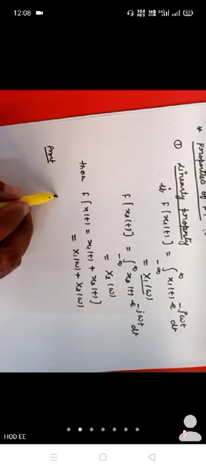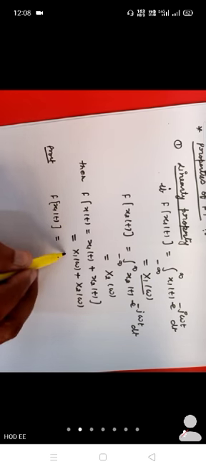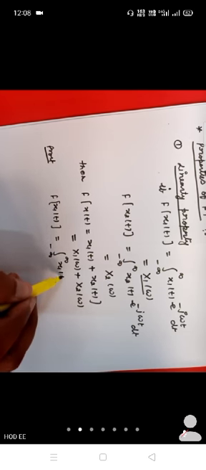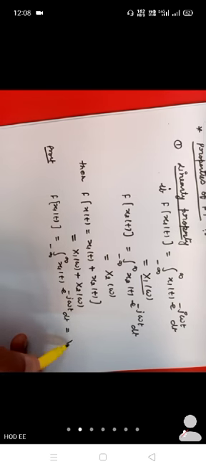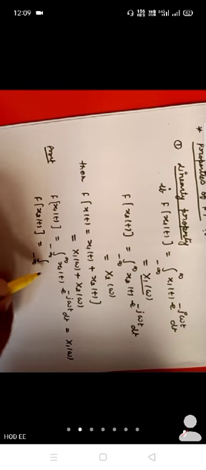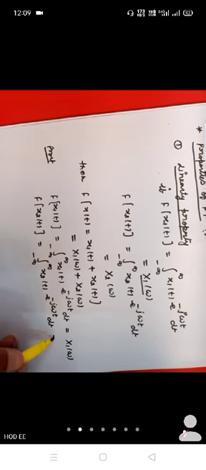The Fourier transform of x1(t) is the integral from minus infinity to infinity of x1(t) e raised to the power minus j omega t dt, which is expressed as X1(omega). Similarly, the Fourier transform of x2(t) is the integral of x2(t) e raised to the power minus j omega t dt, equal to X2(omega).